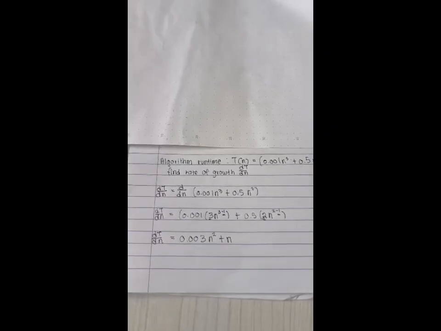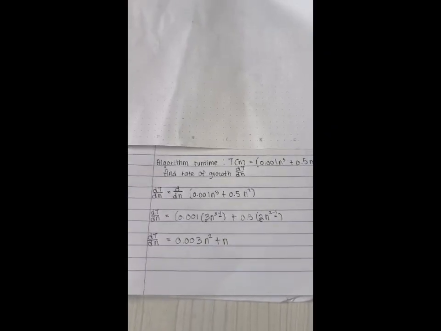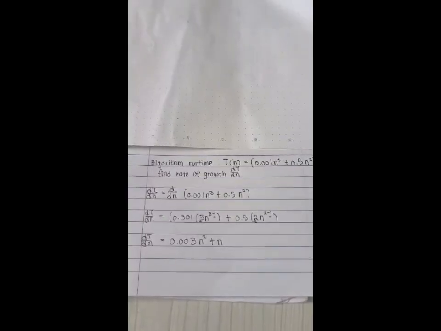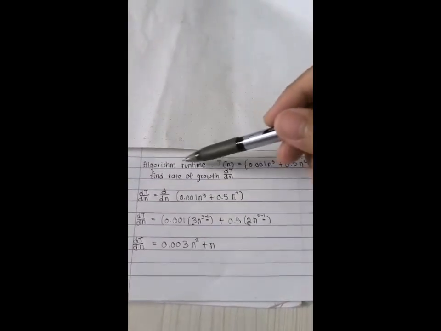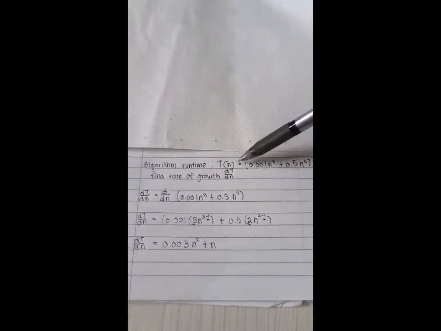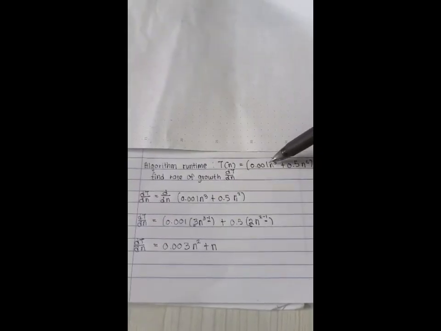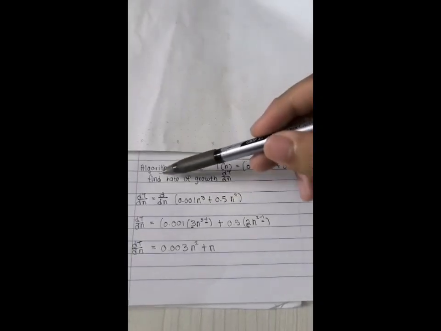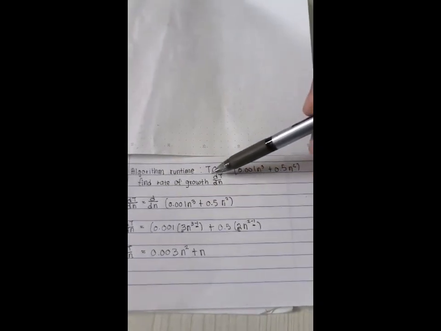Good evening everyone. For station number 4, our group has done the question about algorithm runtime. The equation given is T(n) equals 0.001 n to the power of 3 plus 0.5 n to the power of 2. The question is to find the rate of growth, dT over dn.